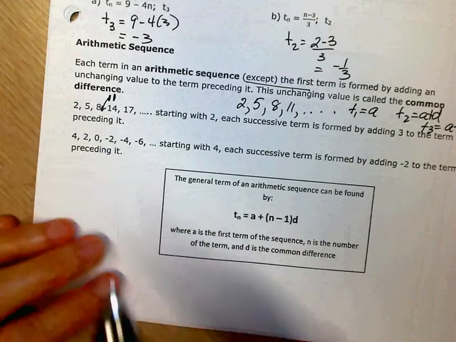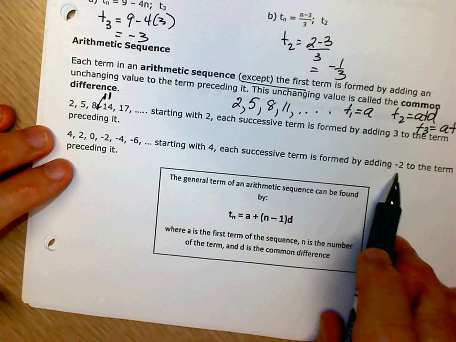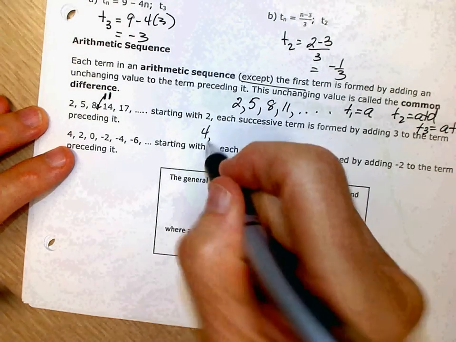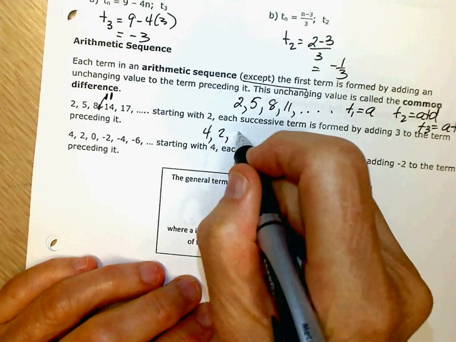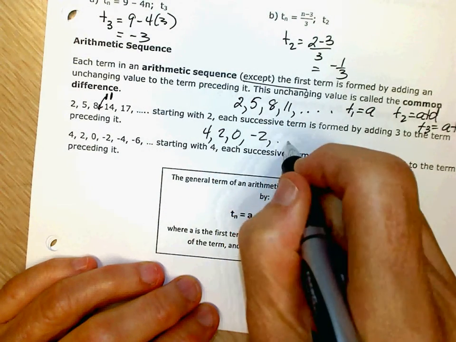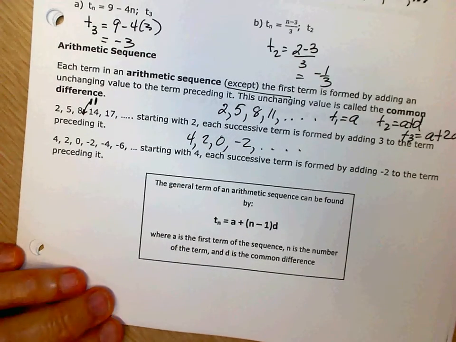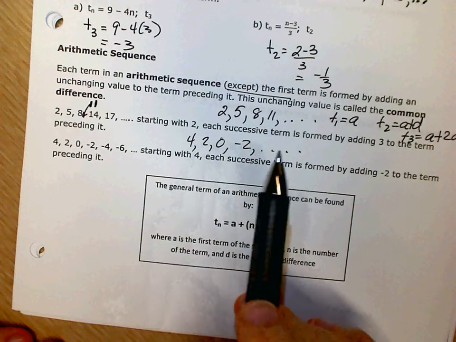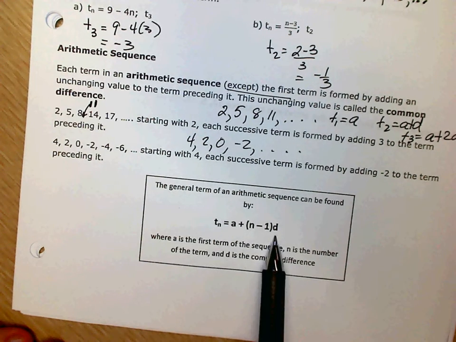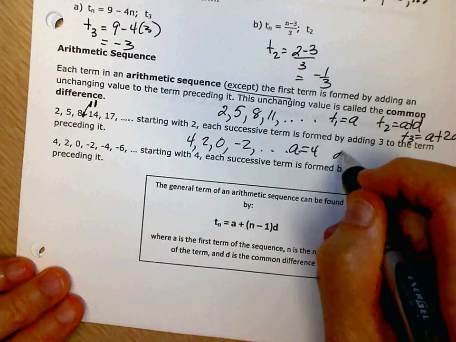This one starts with 4. Now we're adding a negative number to each term. So if I know the first term and I know the common difference, then 4 minus 2 is 2, 2 minus 2 is 0. You get the idea, right? As long as you know the first term and the common difference, you can pretty much generate the sequence. So do you just plug in -2 for this one? Yeah. That's the end value? No, the D value is negative 2. Oh, yeah. So here A equals 4, D equals negative 2.